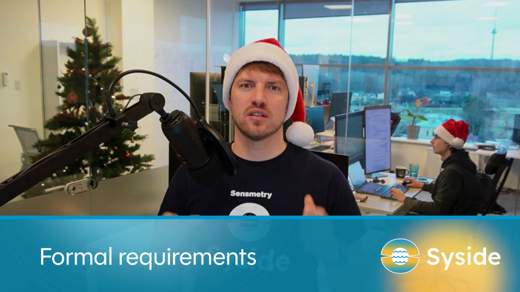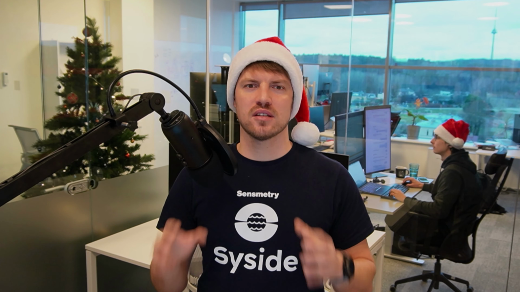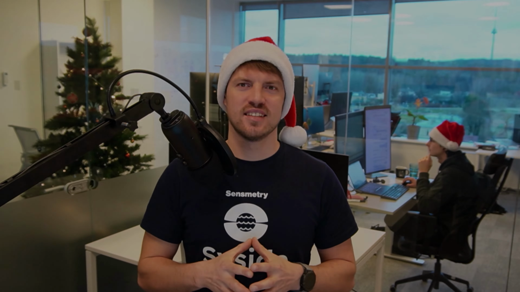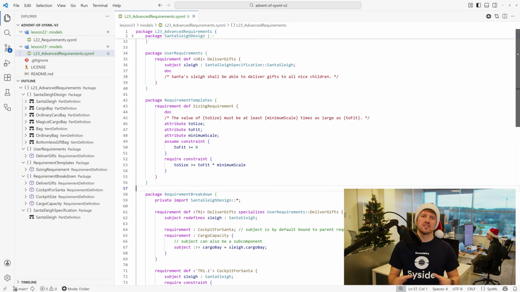Yesterday, we captured requirements using doc comments, plain English text that describes what the system needs to do. But what if we could do more than just document requirements? What if the system could actually check them for us? That's where formal constraints come in. Instead of just writing "the cockpit must be big enough for Santa," we can write an actual mathematical expression that tools can evaluate automatically. Let's see this in action.